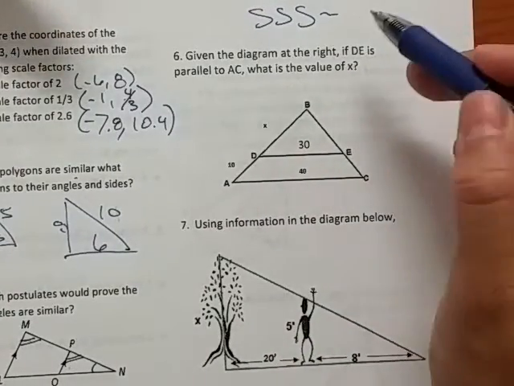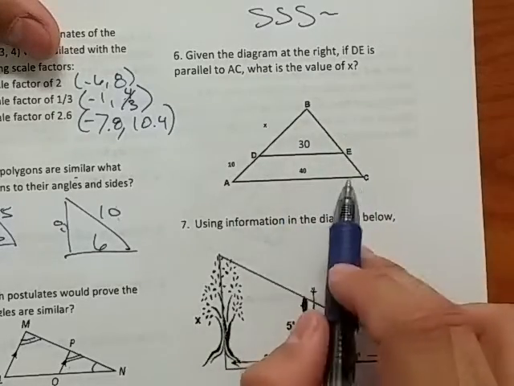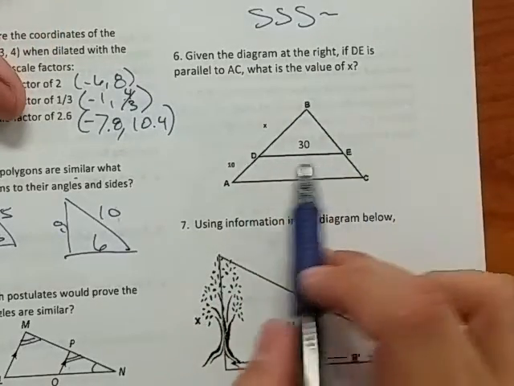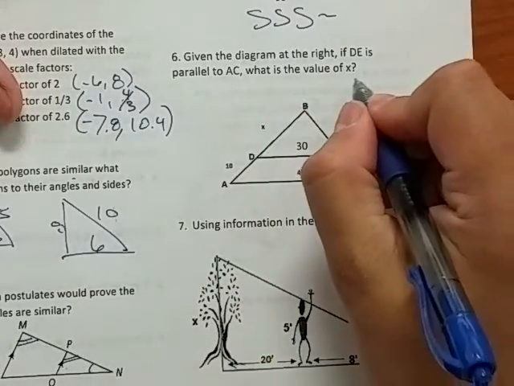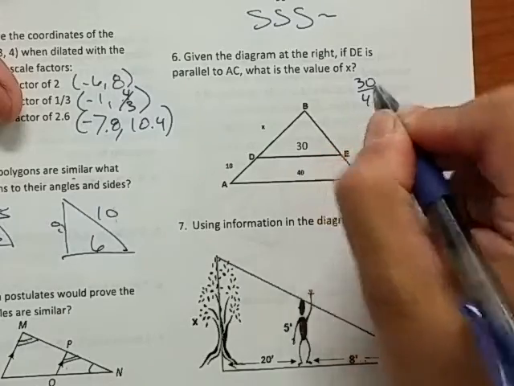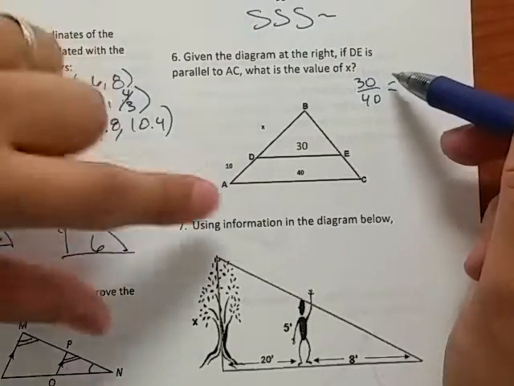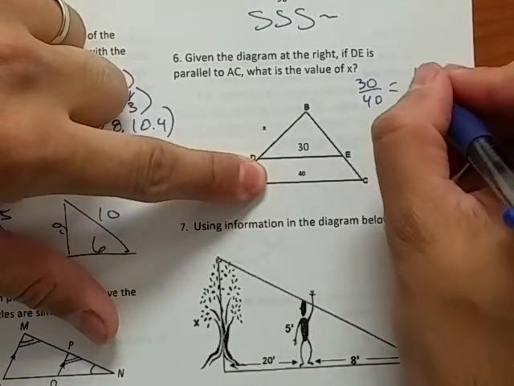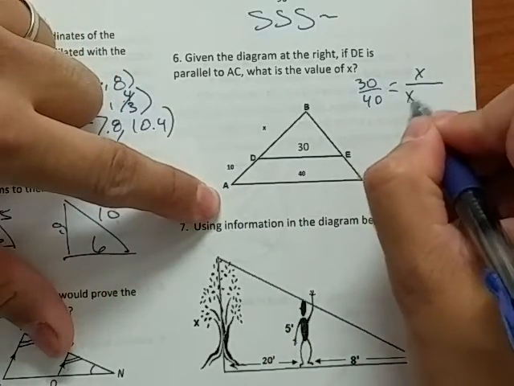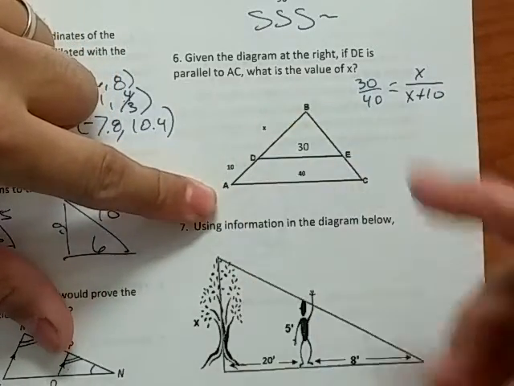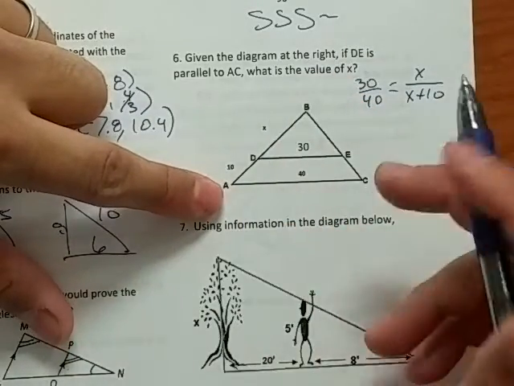Number 6, given the diagram at the right, DE is parallel, so these are parallel. What is the value of x? So I know these are corresponding sides. So I'm going to start with 30 over 40, because those two go together, and equal to, I'm going to do my cross products. Now 30 goes with the small triangle, so that'd be x here over the whole thing right here, which is going to be x plus 10. I have to add them since I don't know what this is, so I can't just say the whole thing is a certain number.